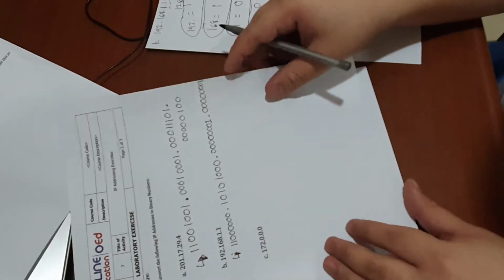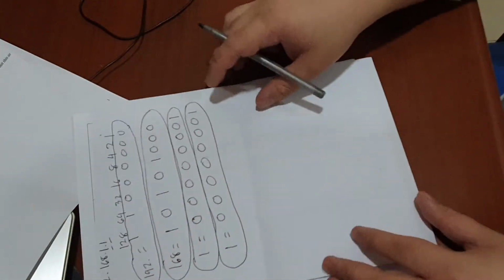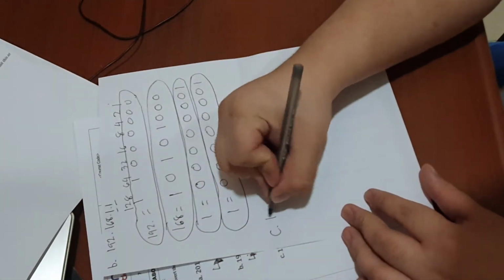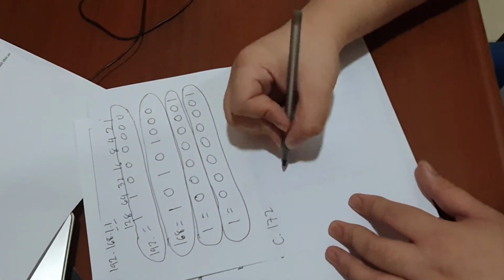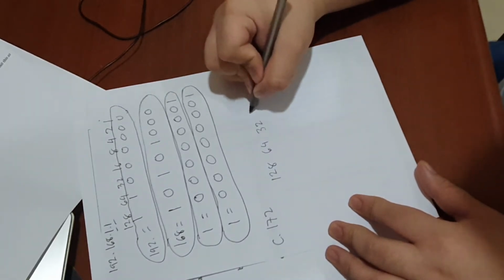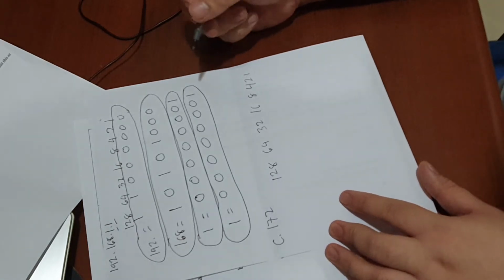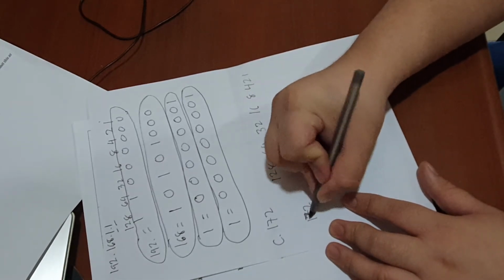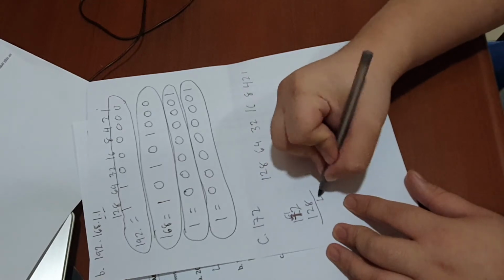Next, 172. So I'm gonna solve for C. 172, right? 172 is equal to, I'm gonna write down the values again: 128, 64, 32, 16, 8, 4, 2, 1. Okay, so 172 minus 128 is 44.